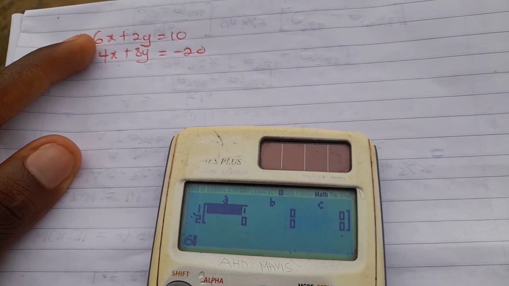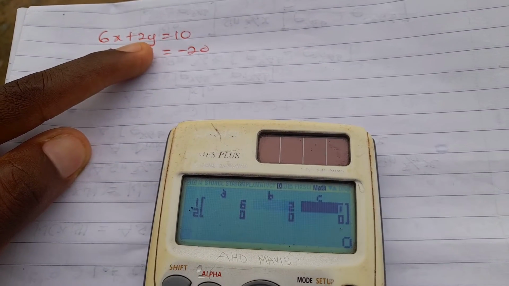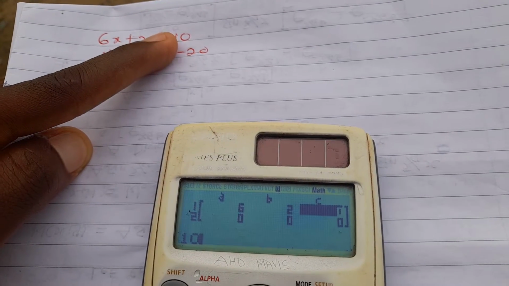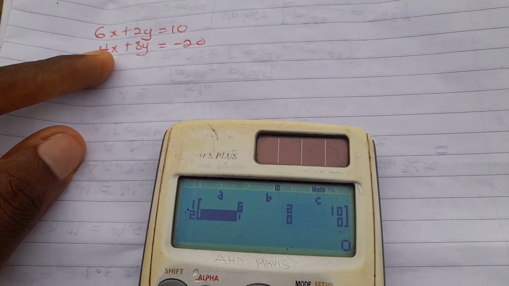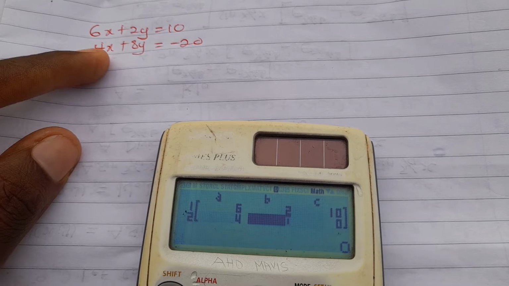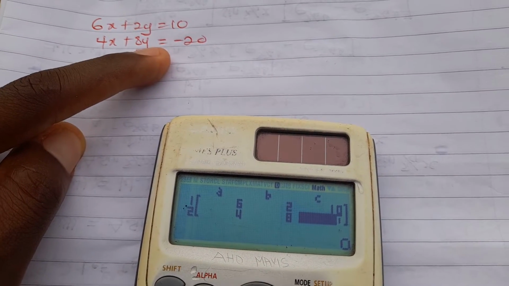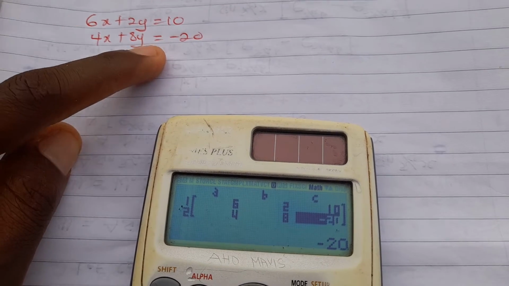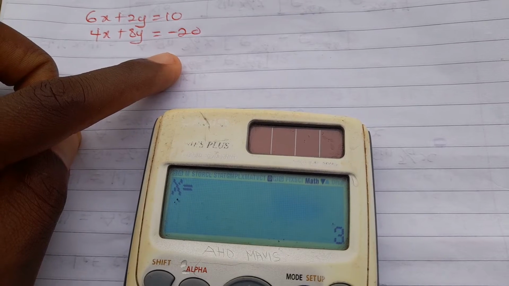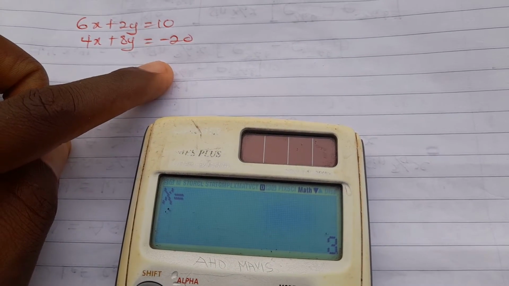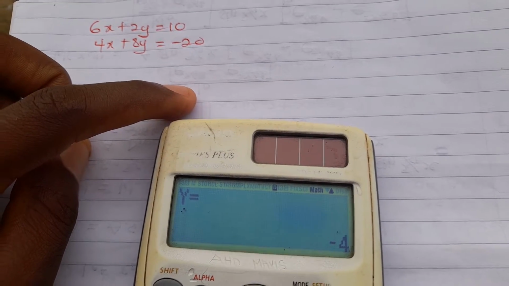Just the coefficient 6 equal to. The coefficient there is 2. So 2 equal to. Then 10 equal to, the constant. Then we come to the second equation. The coefficient there is 4 equal to, then 8 equal to, then a constant, -20. After that, you press equal to twice to get the value of x and y. So the value of x is 3 and the value of y is -4. I hope you get that.